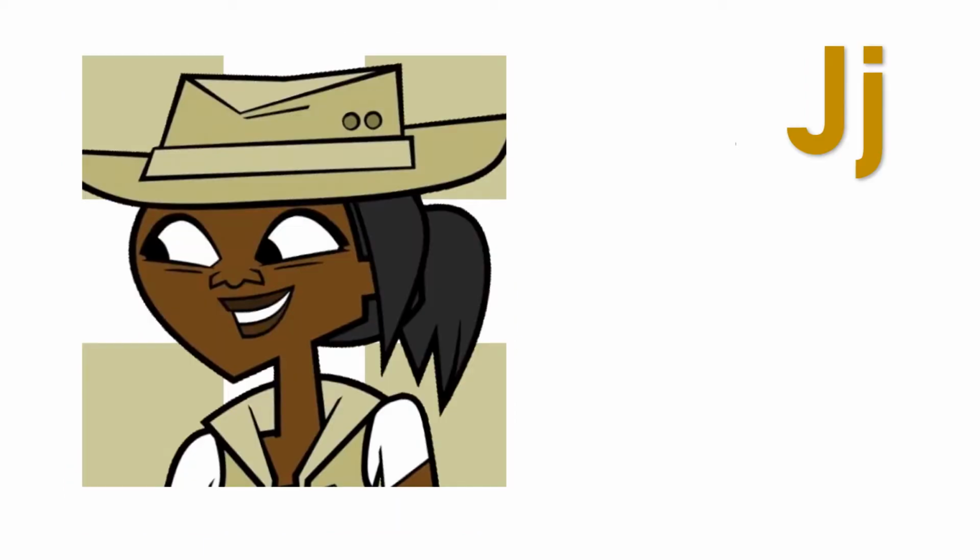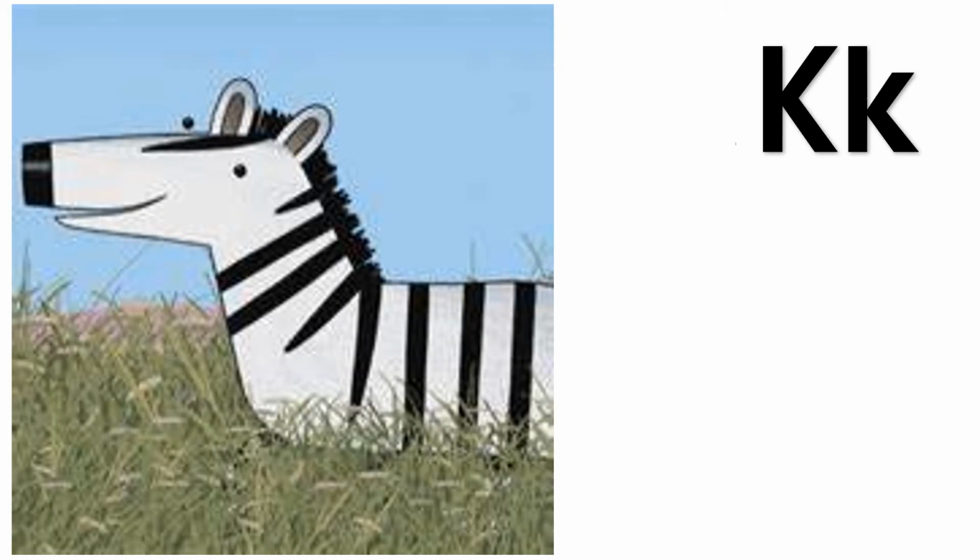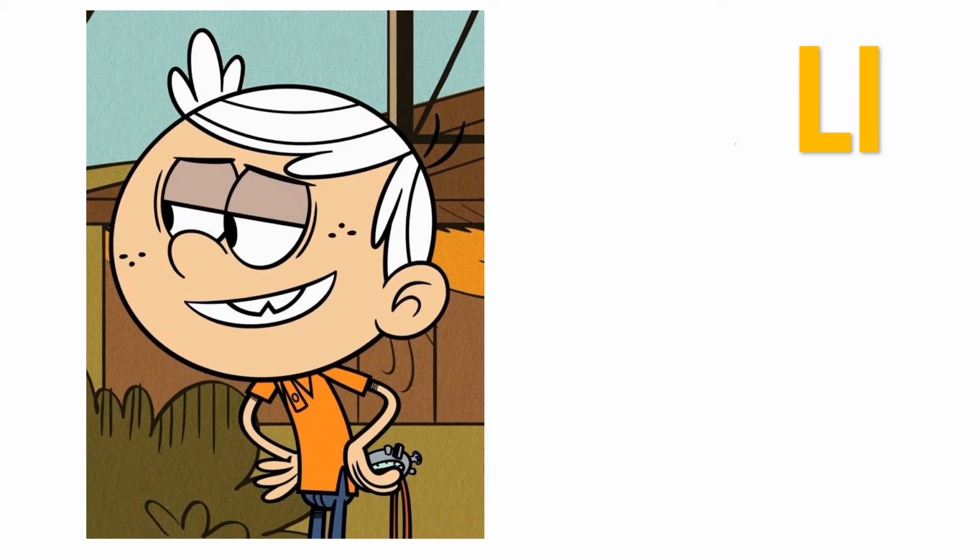The J says, every letter makes a sound, the J says. K. The K says, every letter makes a sound, the K says. L. The L says, every letter makes a sound, the L says.